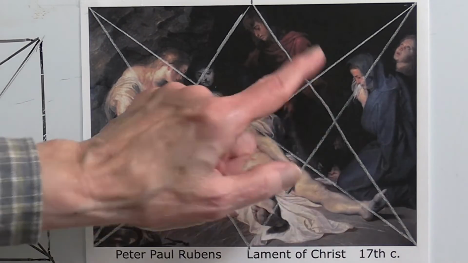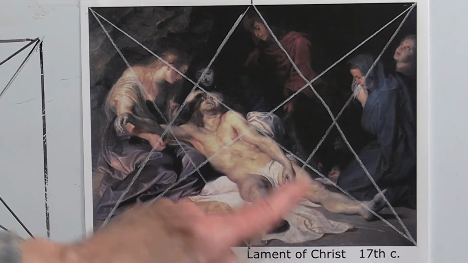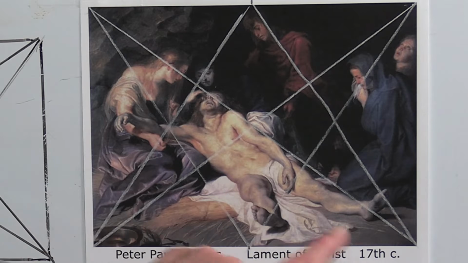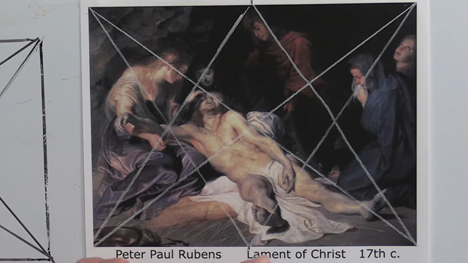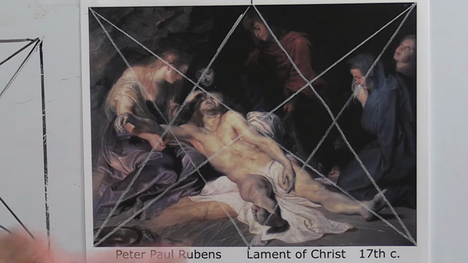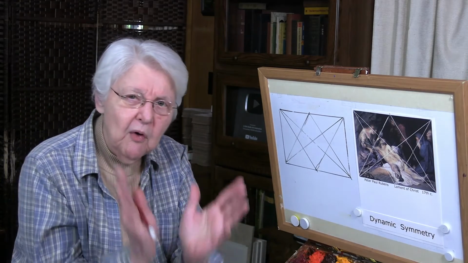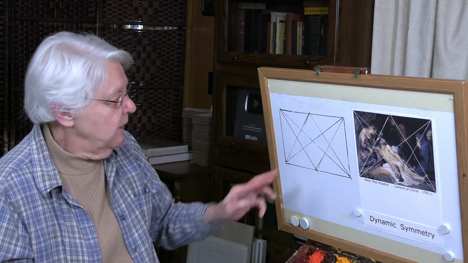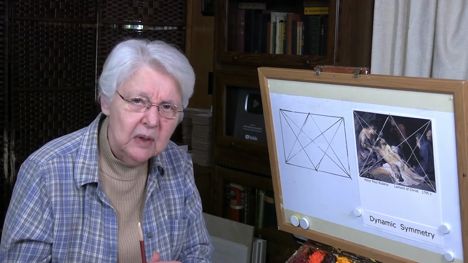Now, it's kind of stretching the point a little bit, but you can see right here, the way the fabric is falling, we can see that kind of parallel alignment. And we see it right here too, the way the fabric is falling there's a parallel movement. And right here we can see some parallel movement. So he's paying attention to that in order to make it fall in proportion. So that is the basic structure of dynamic symmetry.